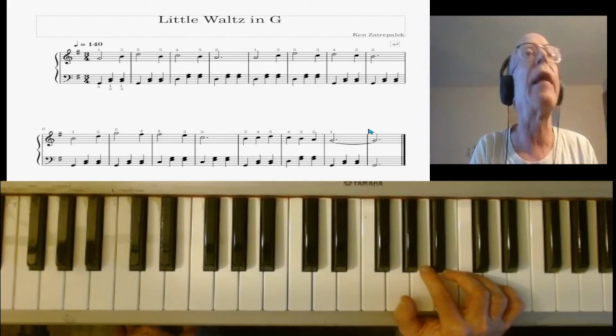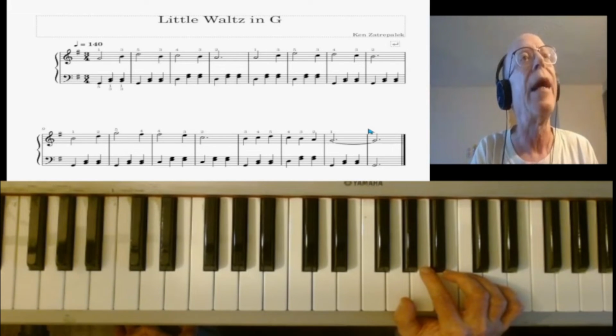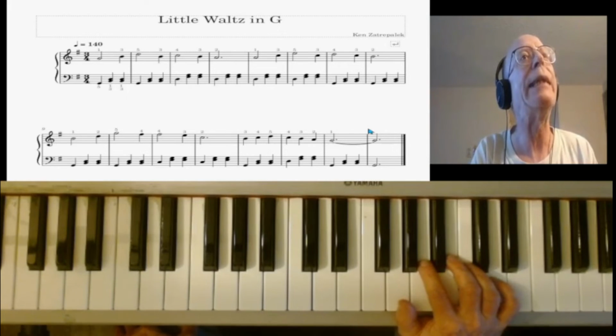And these fingerings, again, I have written down what I am using, but you can make your own up as long as they work for you. And that is the little waltz in G.